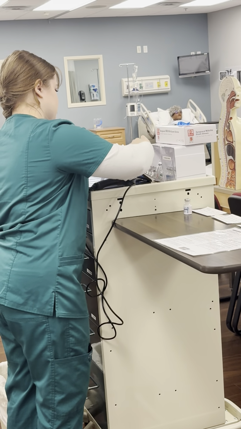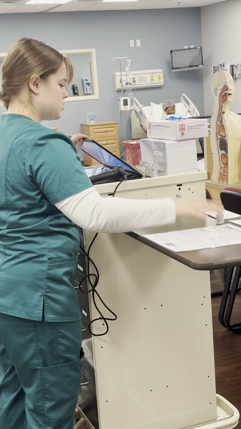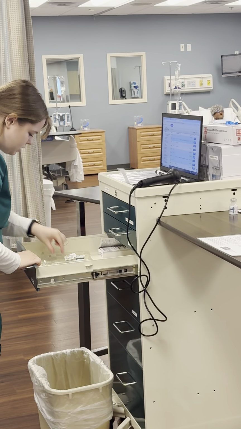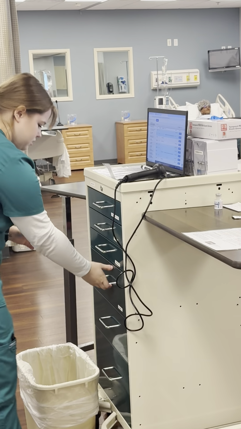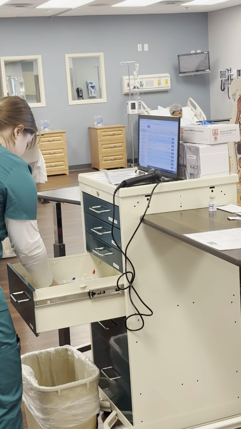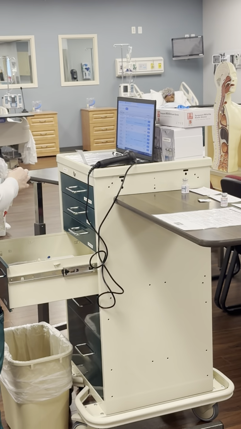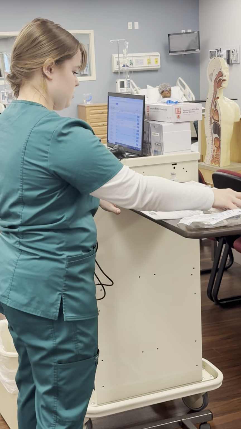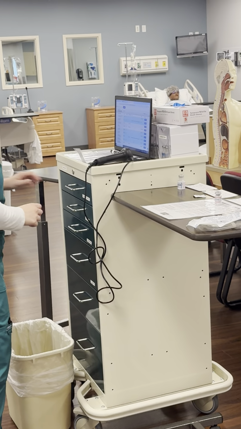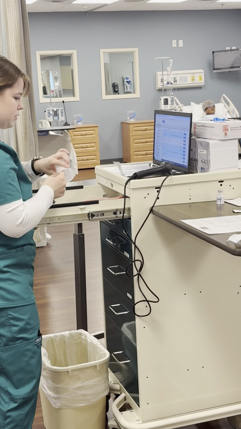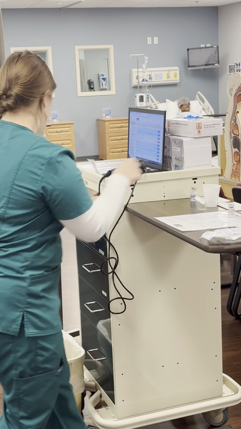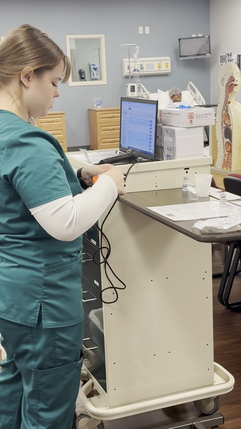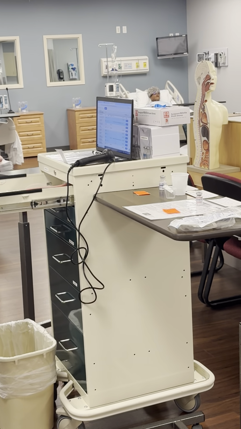Morphine, flu vaccine. I don't need any other vitals. Digoxin, secondary tubing, and Levaquin. I need a cup for my digoxin. I need my labels. Alcohol.